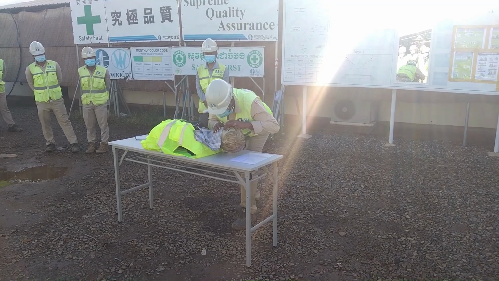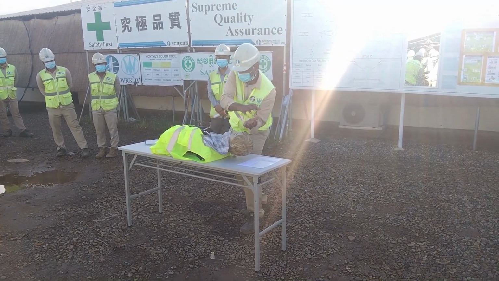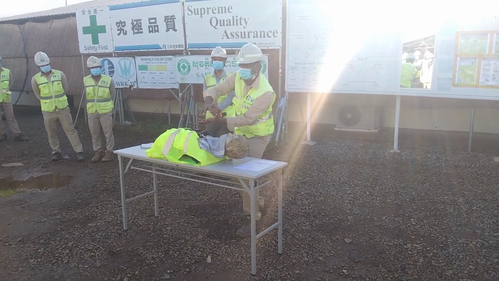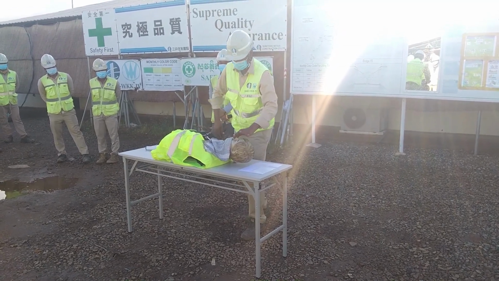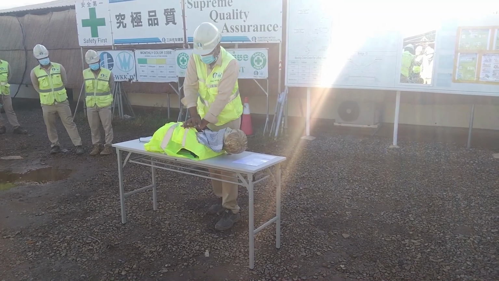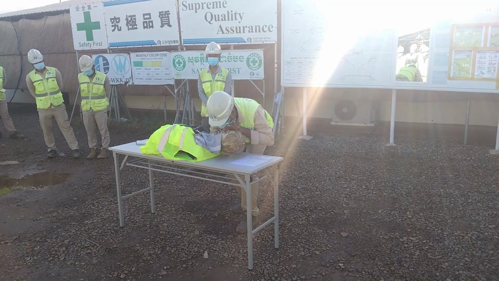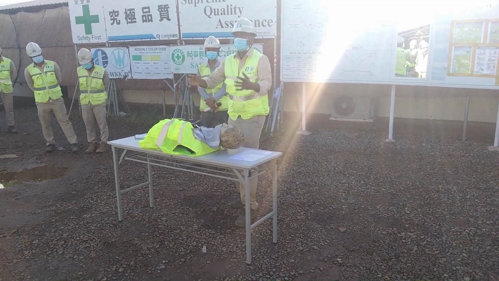Give, and at that time we check. The chest will rise because the air will go inside. Again 2 times. The chest will rise. Okay. Continue, we keep doing. 1, 2, 3, 4, 5. Again close the nose, press. The chest will rise.